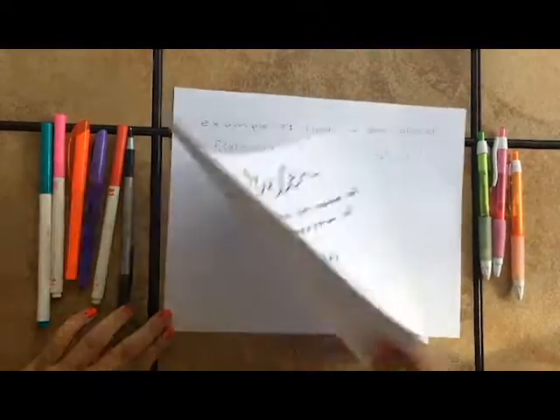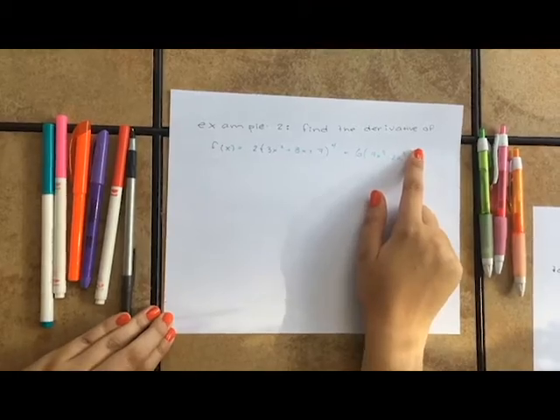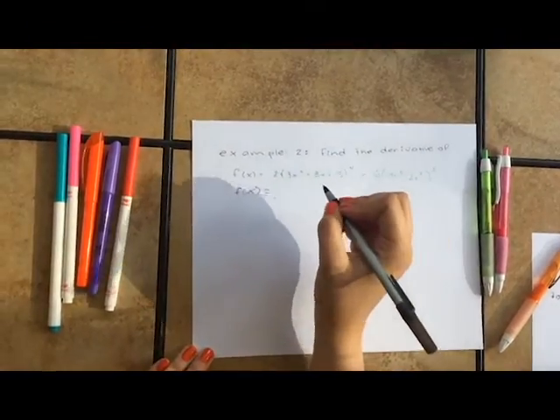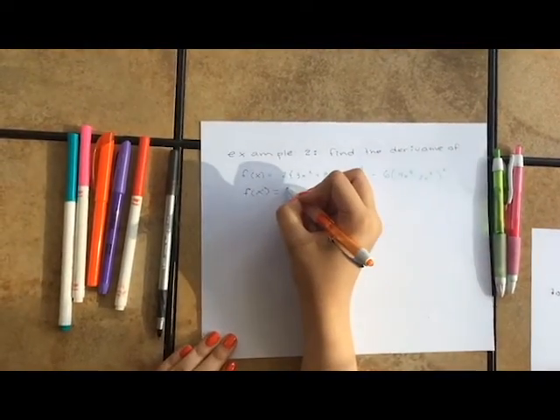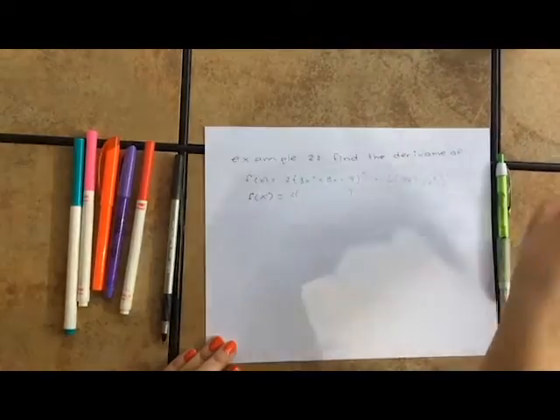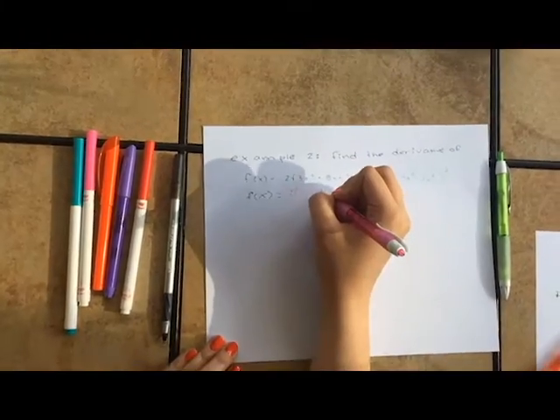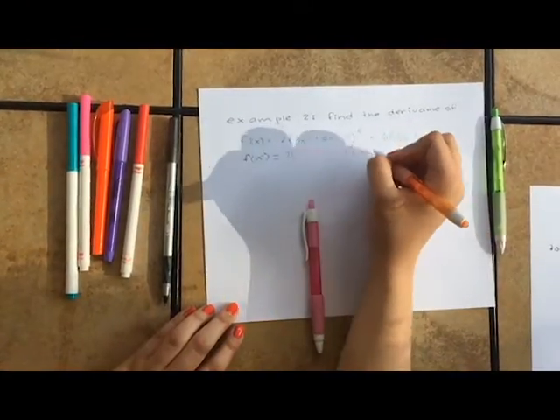Alright, so let's get into another example. This example is also asking us to find the derivative of a function, but this one is a little more complex. So we're going to break this one into parts and color code it just like we did the last one. We're going to take parentheses and write in the inside function 3x squared plus 8x plus 7, and then this is to the power of 4.